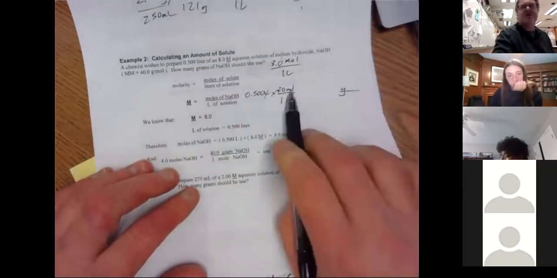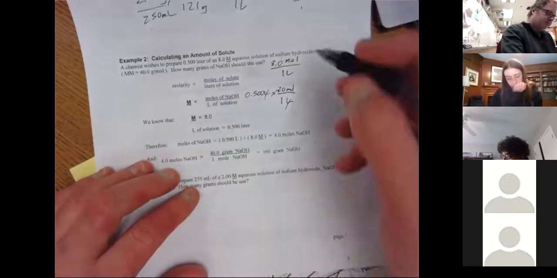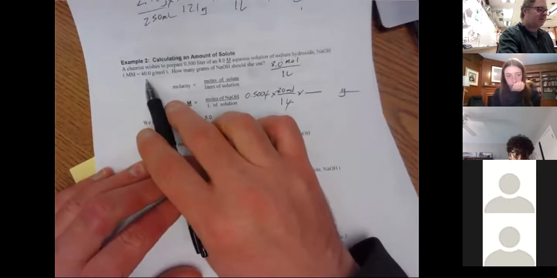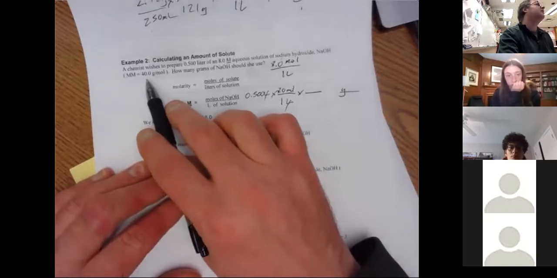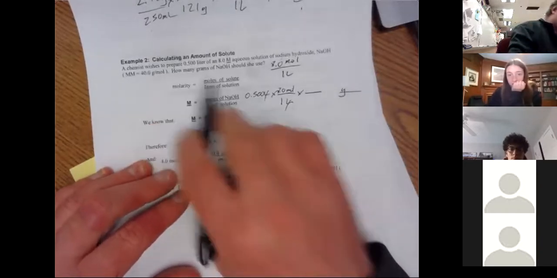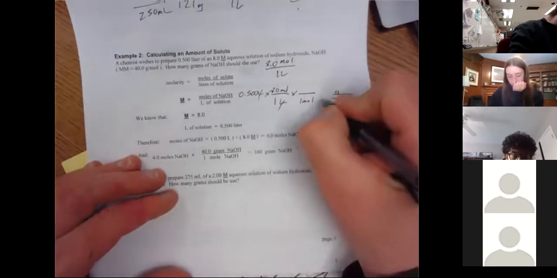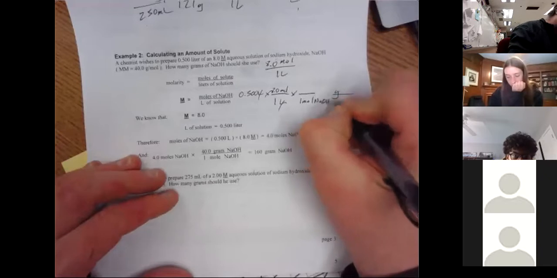I'm not done because I want grams. They gave me the molar mass for this. It's probably not right. Hey, it is right. So we have every 1 mole, this time goes on bottom. Why does it go on bottom?